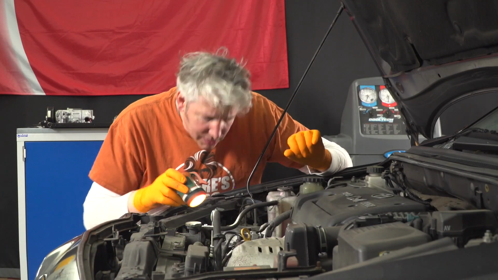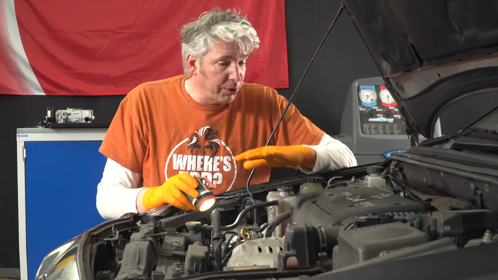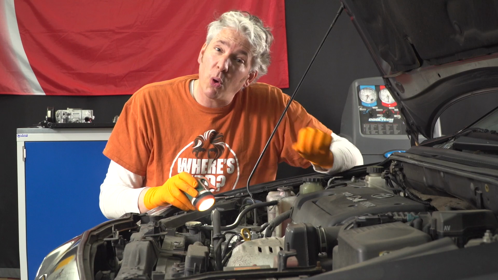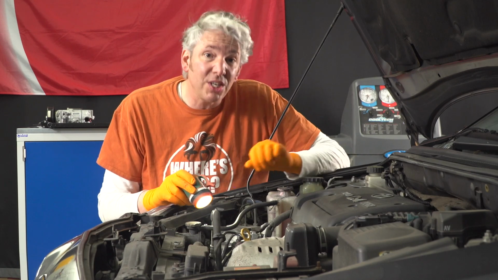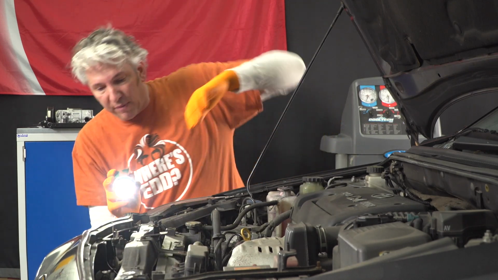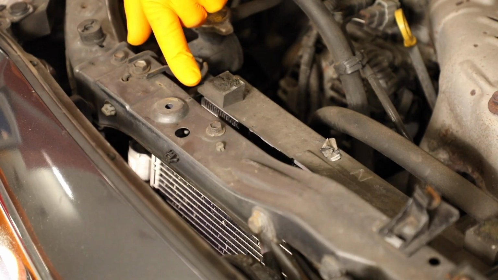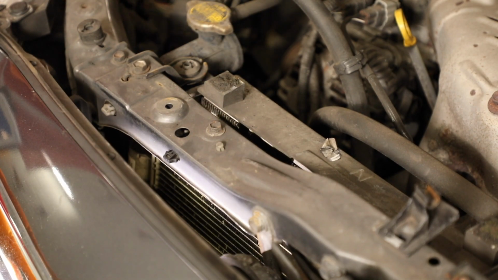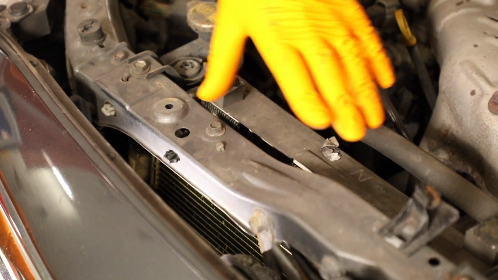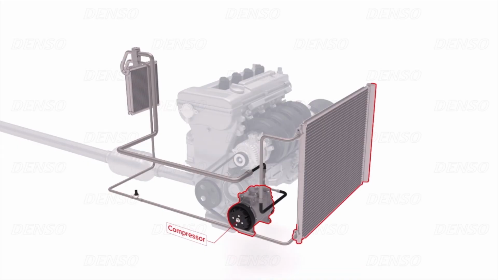Well, we're here at DENSO's Engineering Centre to find out. Now, when you open the bonnet of a modern car, you are greeted with a plethora of components, so it's quite hard to normally find the air conditioning components. Well, first up, if you have a look at the very front of the vehicle, you can see there's sort of a radiator at the front. Well, actually, that's the condenser. That's like the radiator for the air conditioning. The engine's radiator is normally nestling just behind that.